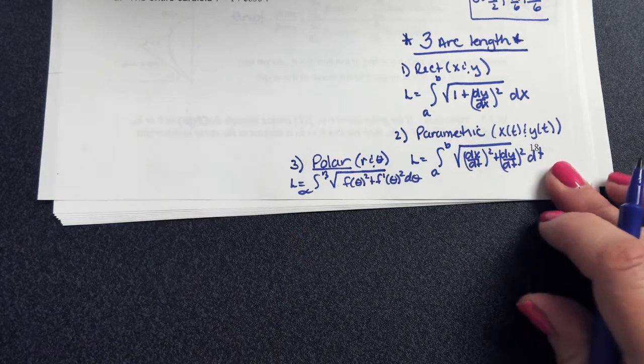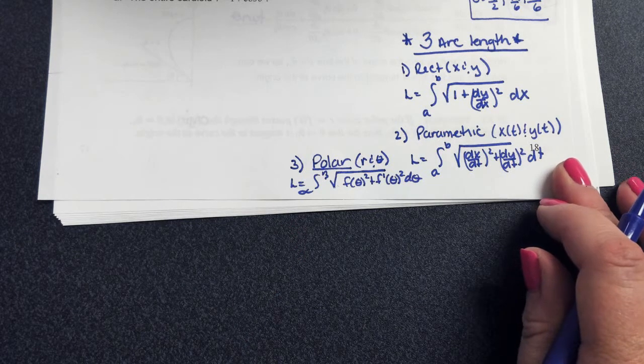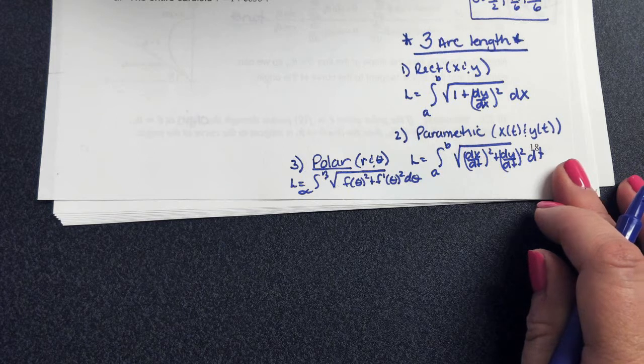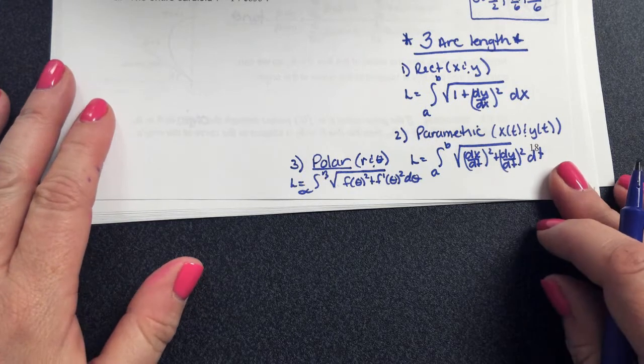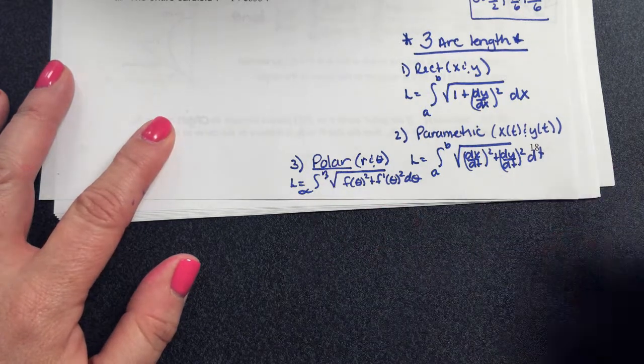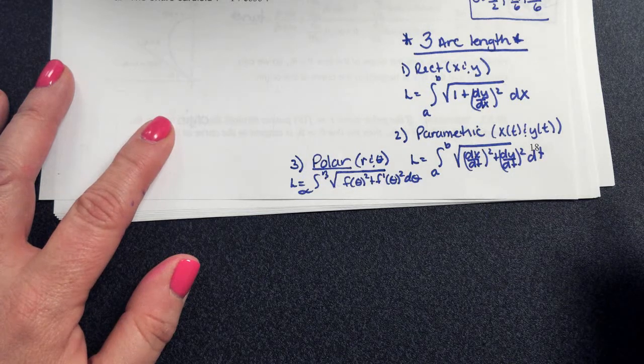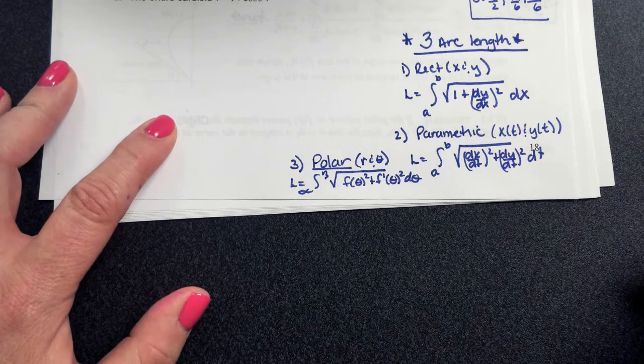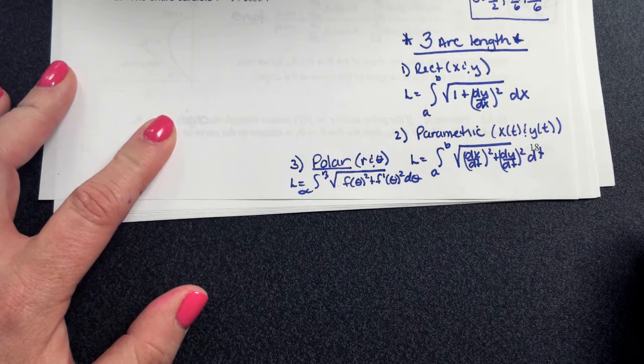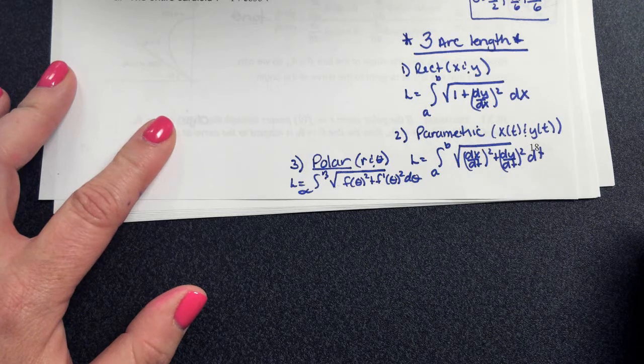So you're still doing the same thing. You're finding the distance around. It depends upon which set of equations are given to you, whether they're polar equations, parametric equations, or rectangular equations, which one do you use? Beta, uppercase B, just represents an angle. Alpha to beta.